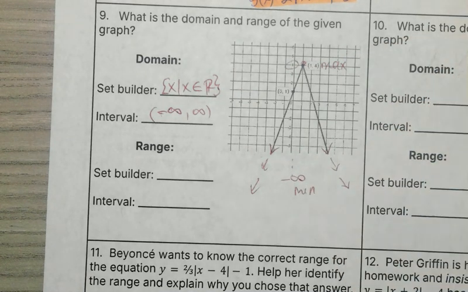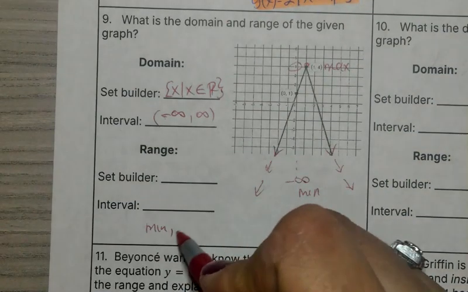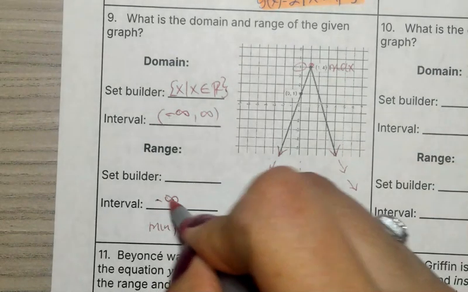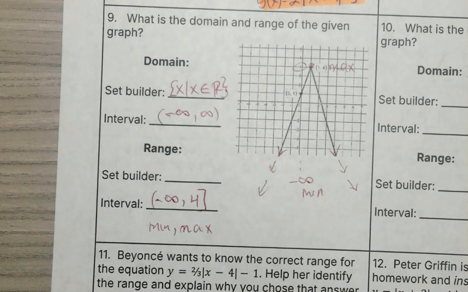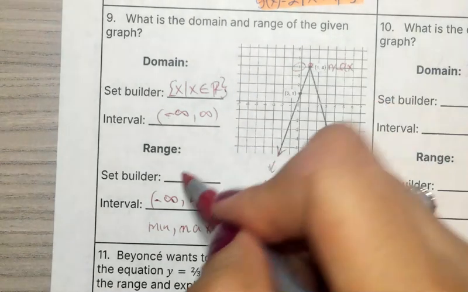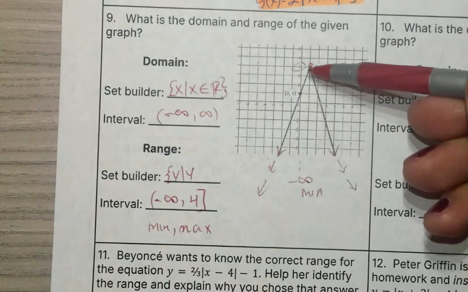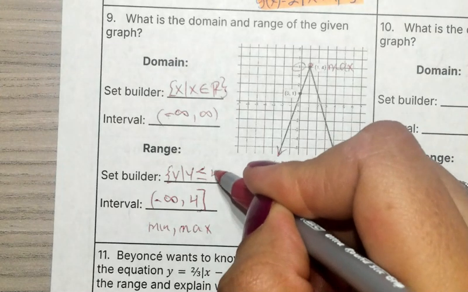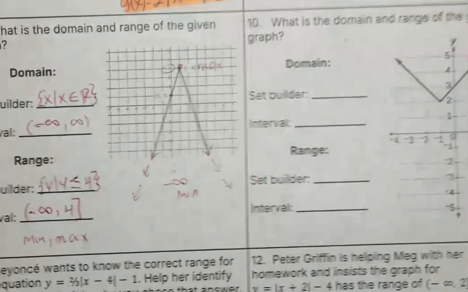That's -infinity. So the interval following the template of minimum comma maximum is -infinity, comma 4, bracket on 4, parentheses on -infinity. And then set builder is braces y such that y is lower than 4, so less than or equal to 4. So just practice that on the problem right here on the right side.